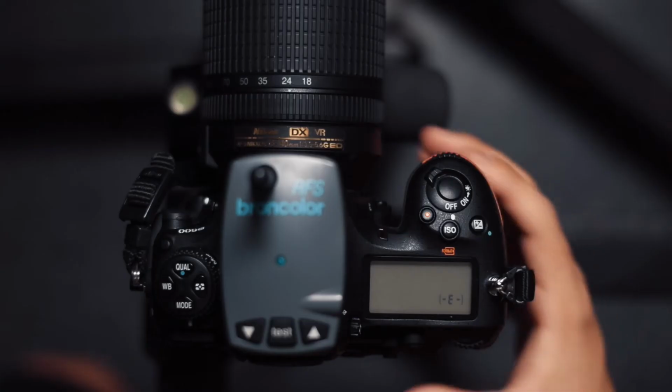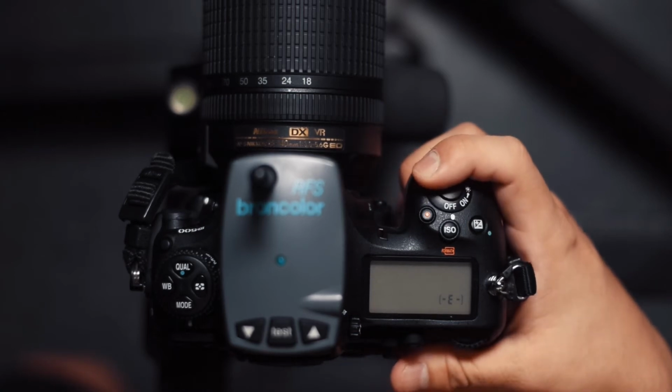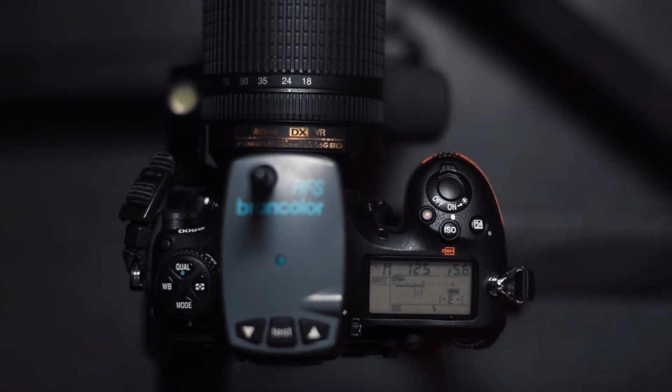Let's start off with turning on the camera. Now, I know this sounds simple, but for most students who have not used the DSLR, the on switch will be on the top right side of the camera.